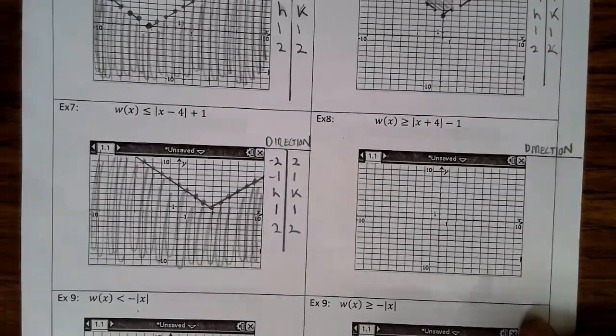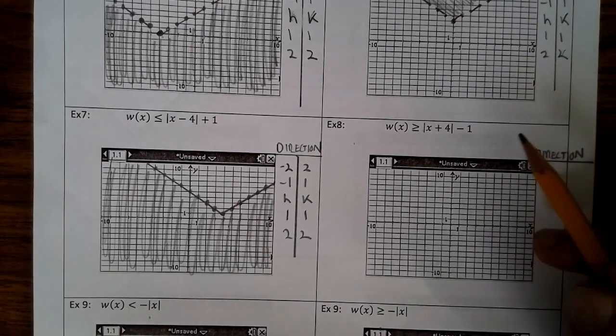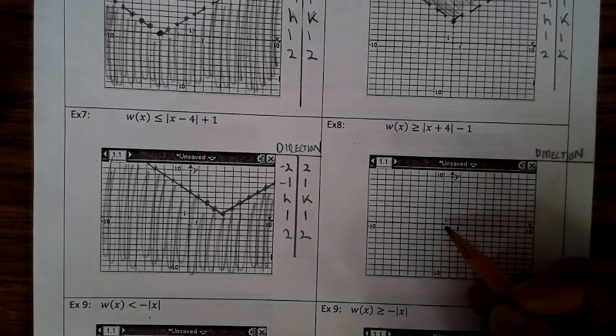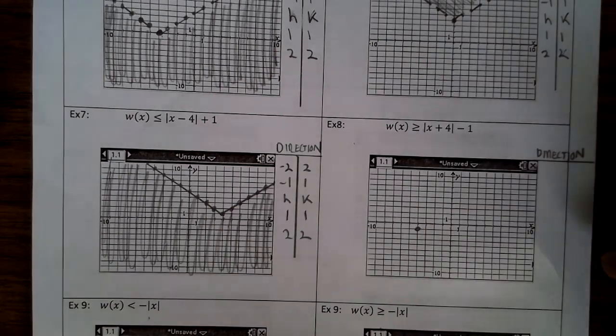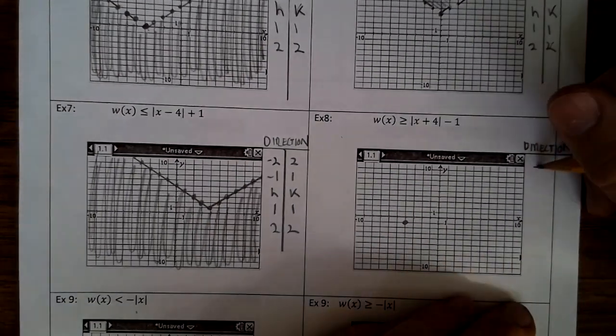All right. So here we go. So we're first going to move the vertex. We start here. That +4 means we go left 1, 2, 3, 4. -1 means go down 1. There's your new vertex. So we know we graph by direction.